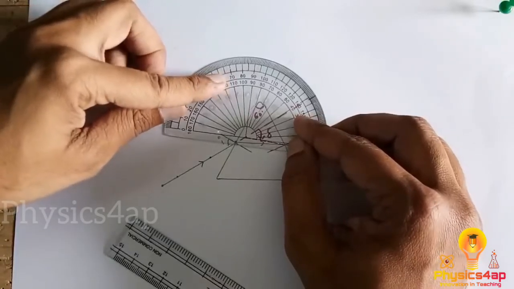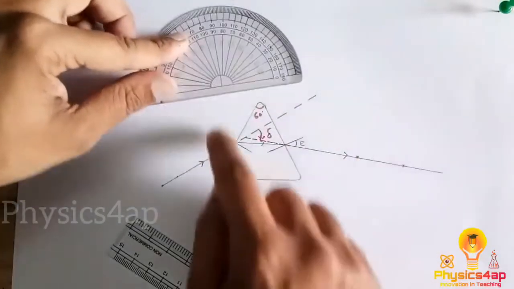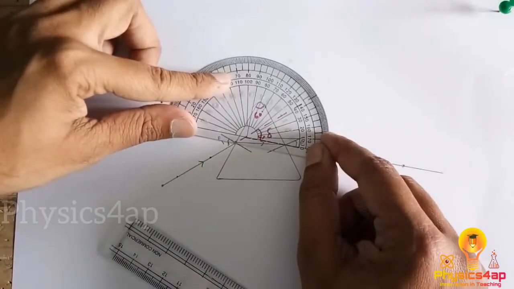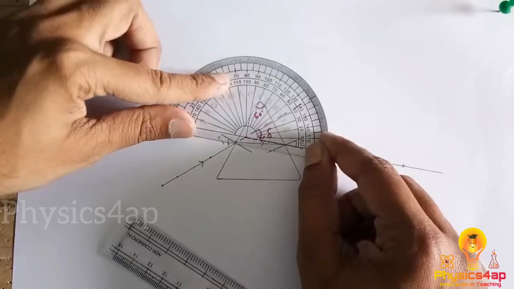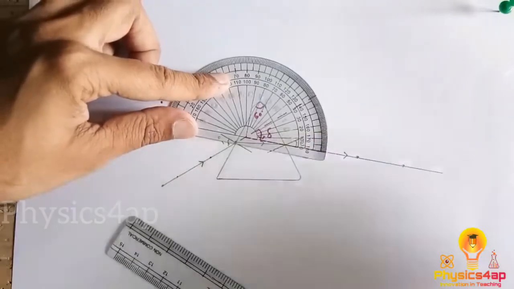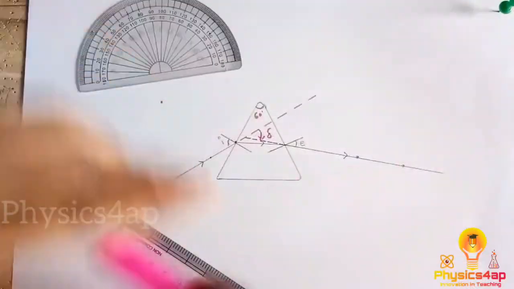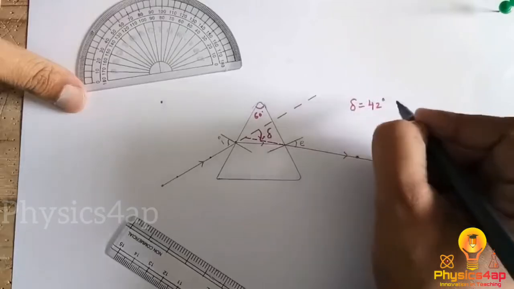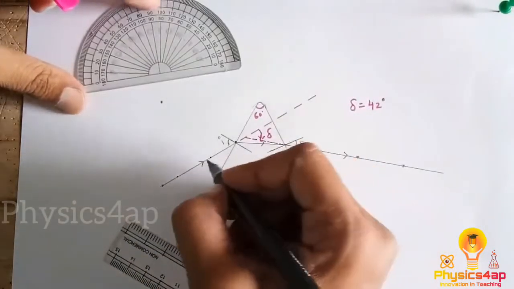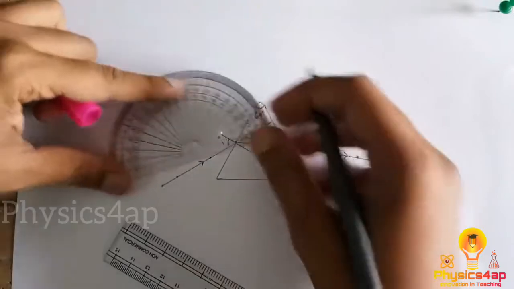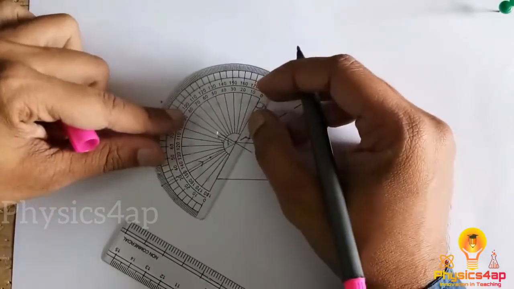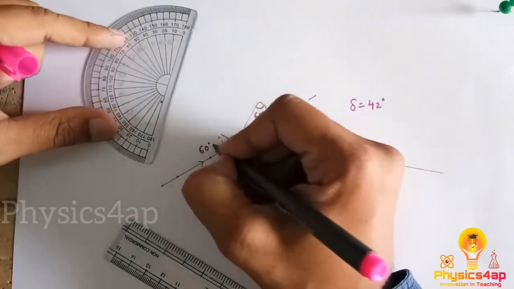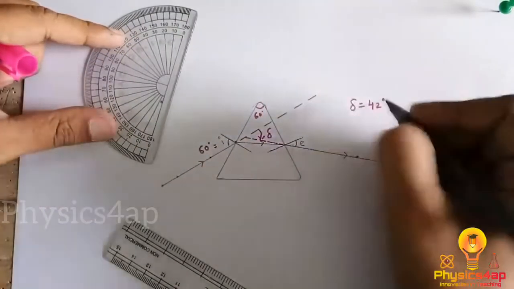and the angle of deviation, this line matching with this line, and the angle of deviation is just over 40 degrees. It is approximately 42 degrees. So the angle of deviation for the prism is 42 degrees. And I kept the angle of incidence as 60 degree. So when I kept this angle 60 degree, I got the angle of deviation as this.